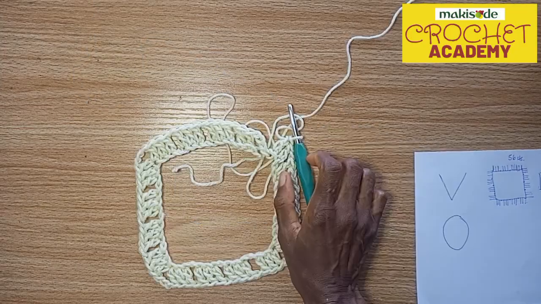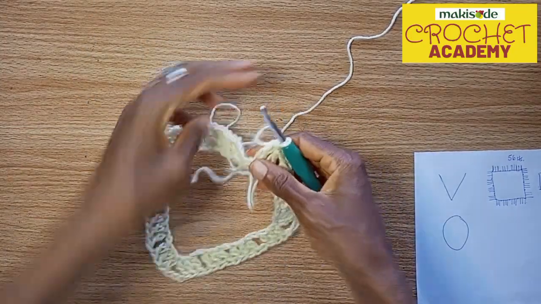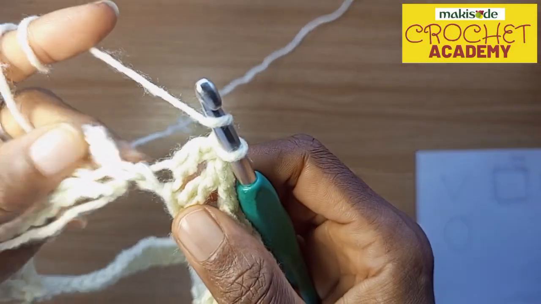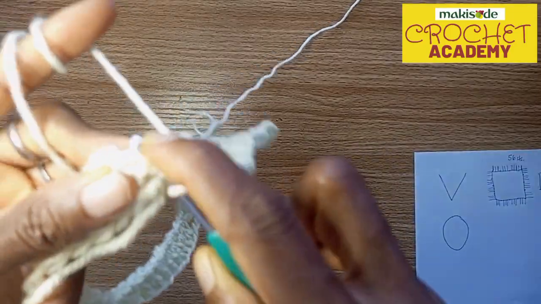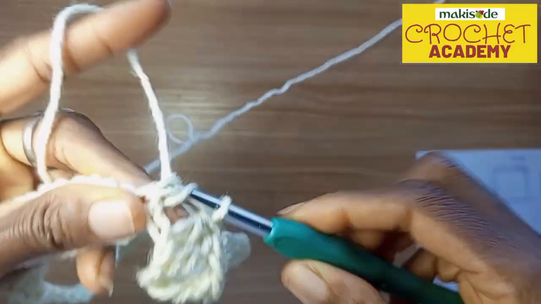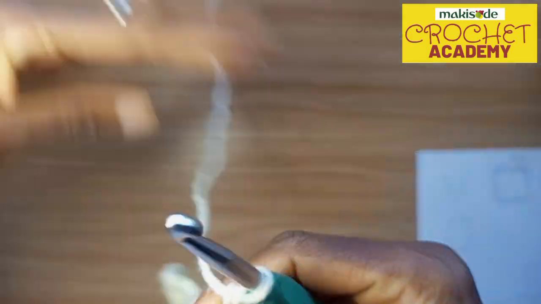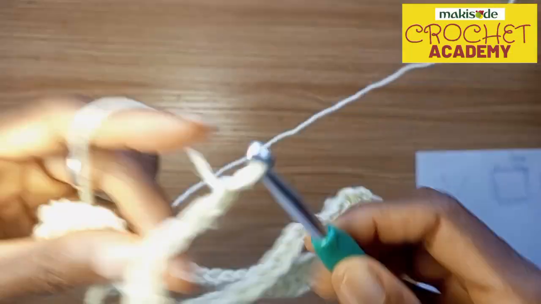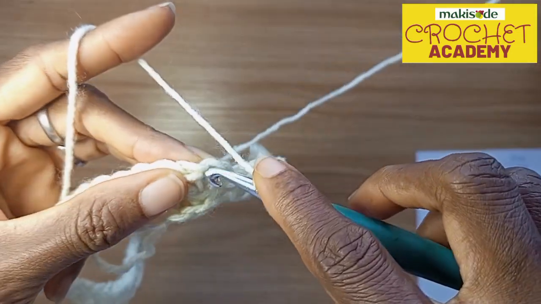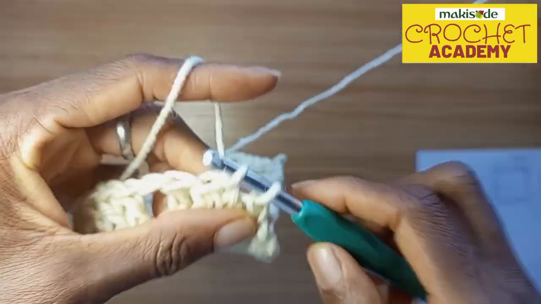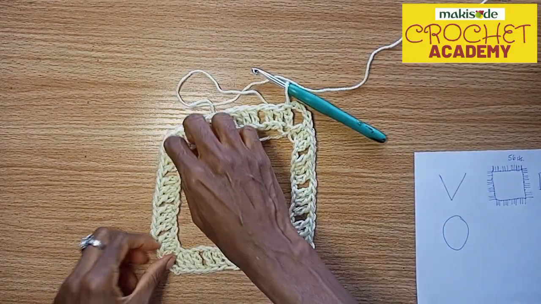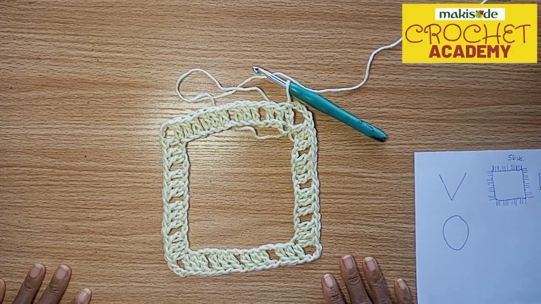All right. Okay, so I have but one more stitch to go, and that stitch is supposed to share a stitch with the very first stitch on this row. So I have inserted that stitch, and I'm going to chain 3 and slip stitch into that first stitch right there. So yeah, here is our square.